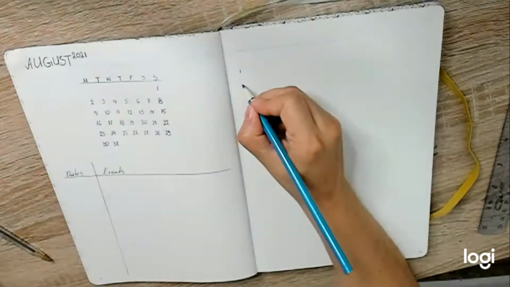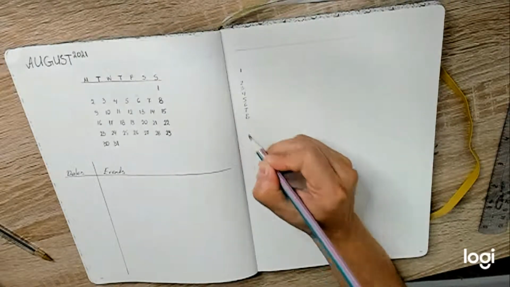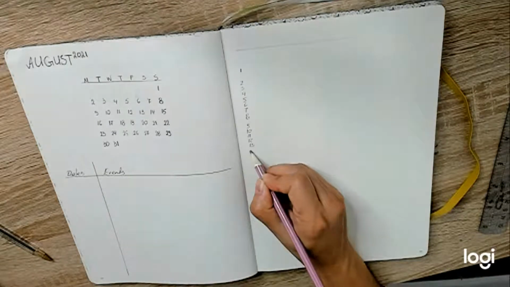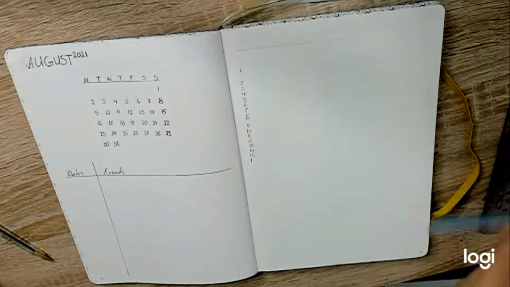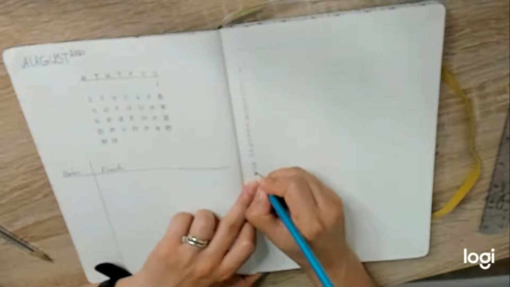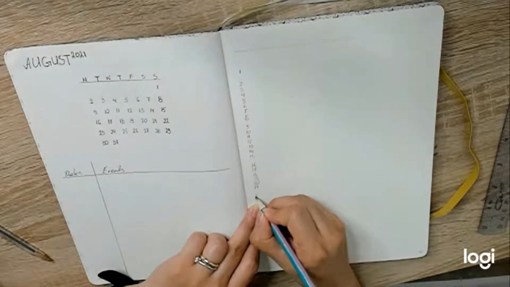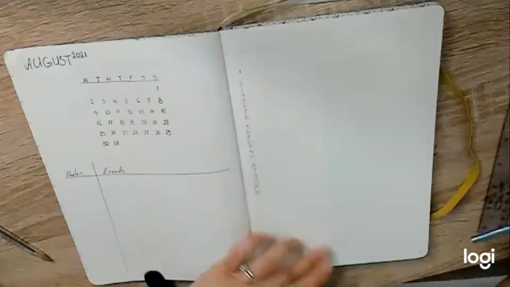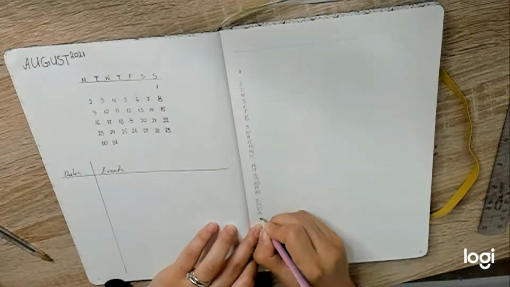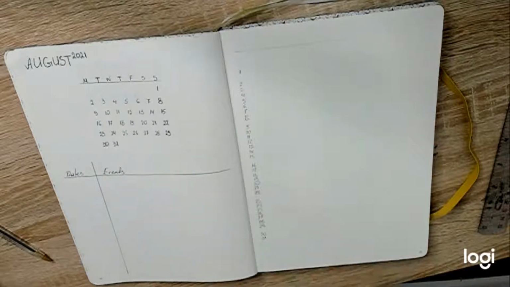Let's see. 1, 2, 9, 15, 16, 17, 18, 19, 20, 21, 22, 23, 24, 25, 26, 27, 28, 29, and then 30 and 31. Yeah, I prefer this. Cool.